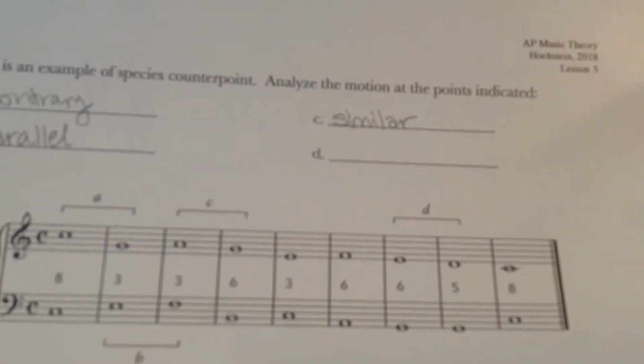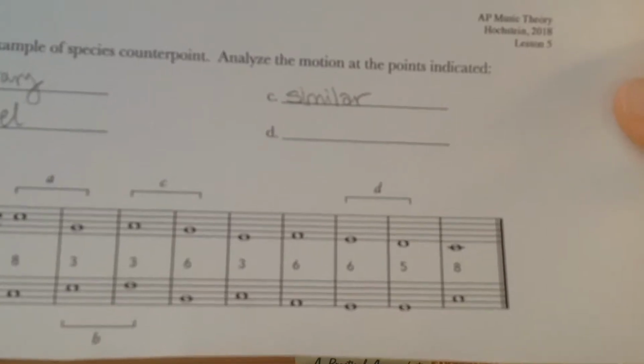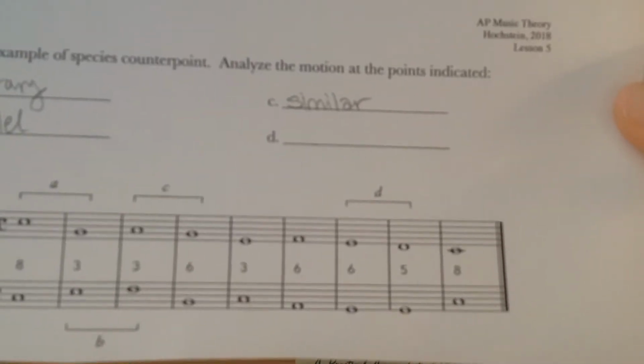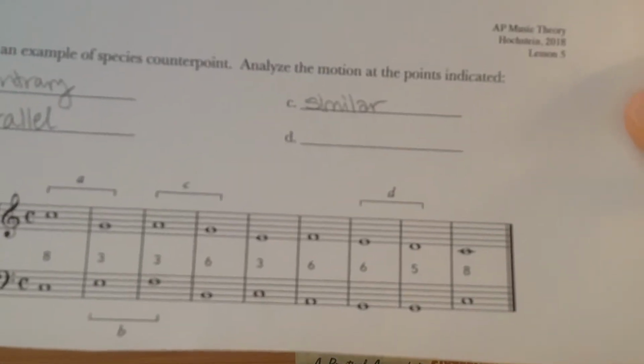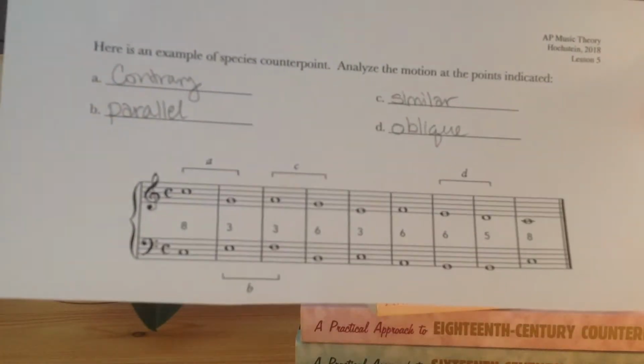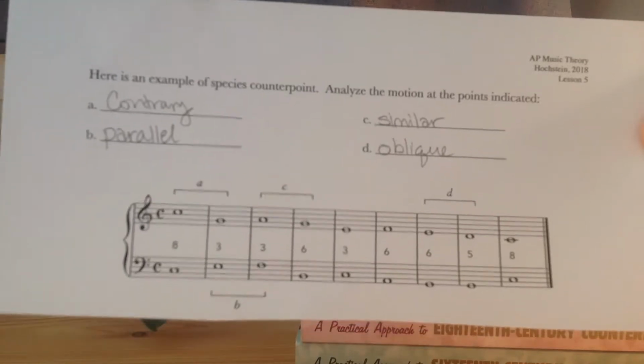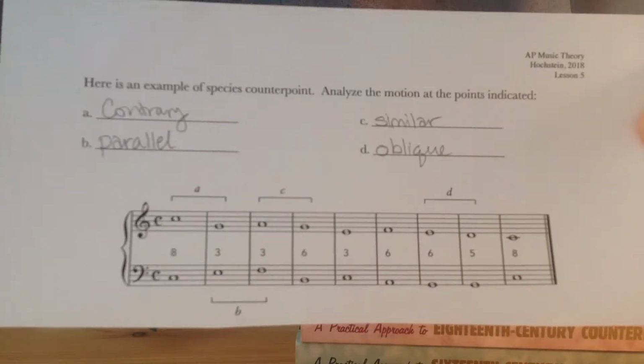Finally, towards the cadence, we have an example of oblique motion. You can see that the bass is remaining on G2 and the upper voice is moving from E to D. So in this exercise we can see all 4 motions, contrary, parallel, similar, and oblique, in action.